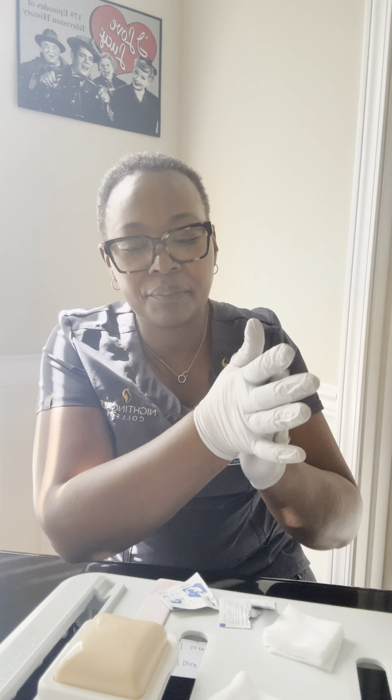I am not going to massage, but I'm going to remove the needle and put it in the sharps. I don't see any concerns, so I'll just wipe it down. And I'm not going to massage, I'm just going to let it be. I will remove my gloves, perform hand hygiene, and document.